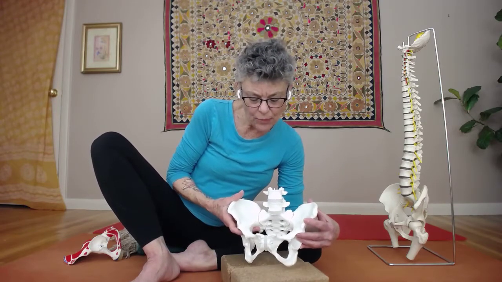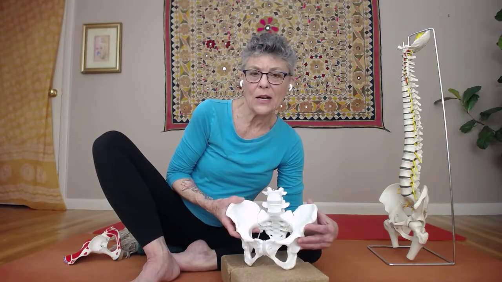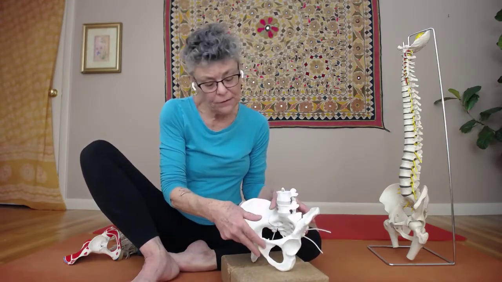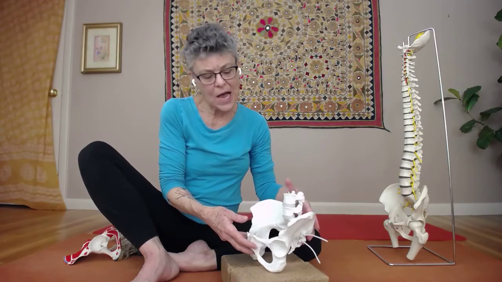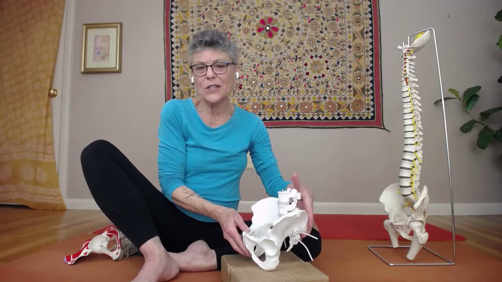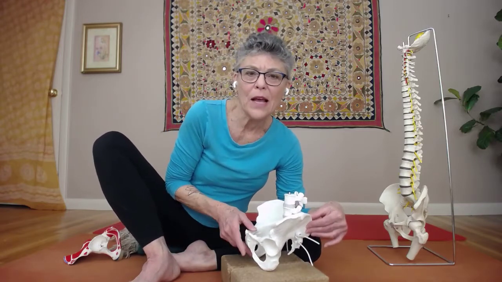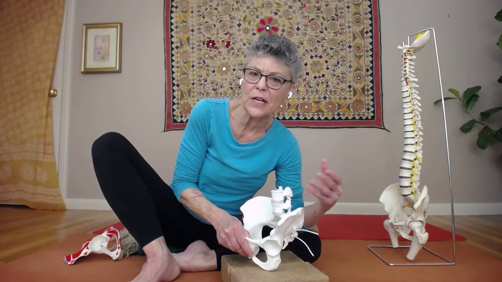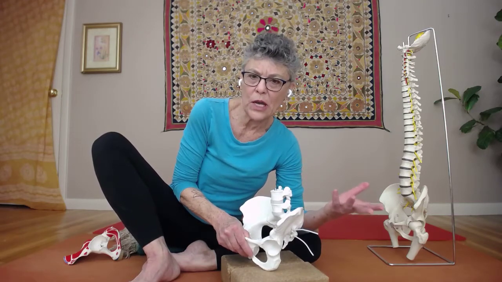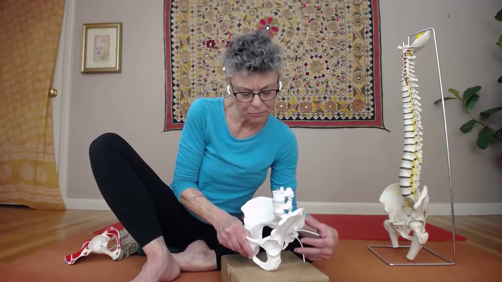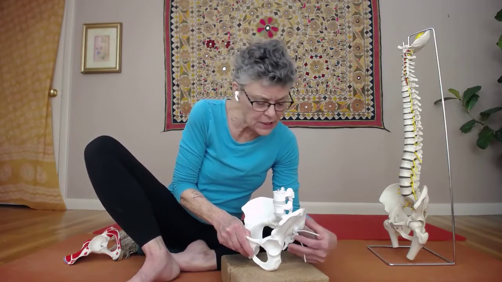So it's very important when we look at our pelvis that we also differentiate its aspects. How do we move in such a way that we can keep a sense of differentiation, not just in our physicality, but also in our consciousness and our embodied experience of our bodies?